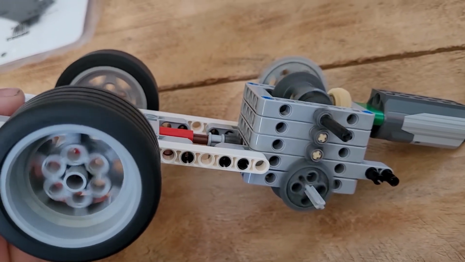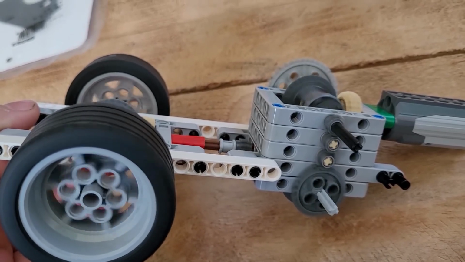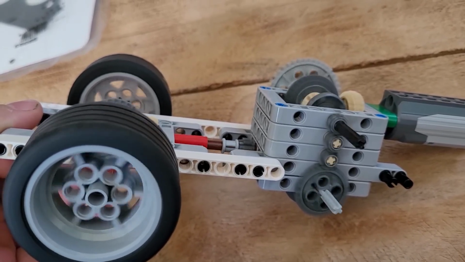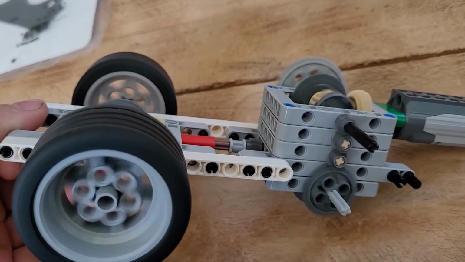So let me just put resistance on the system again here. See how that far gear in the background is slowing down, and we're now biasing towards the front more, and now I release it and the whole system spins up again.